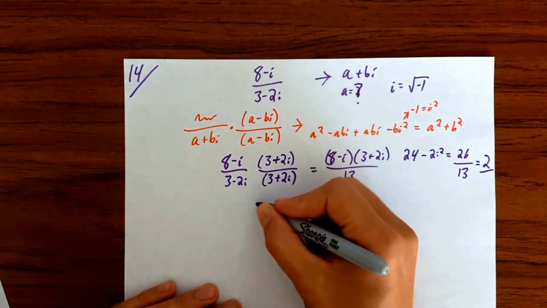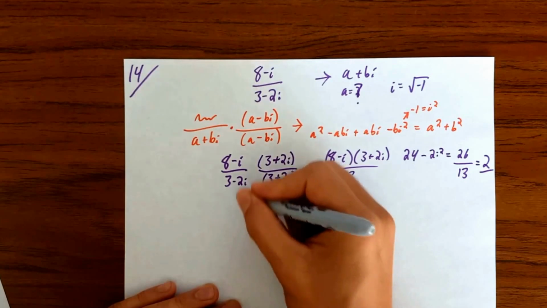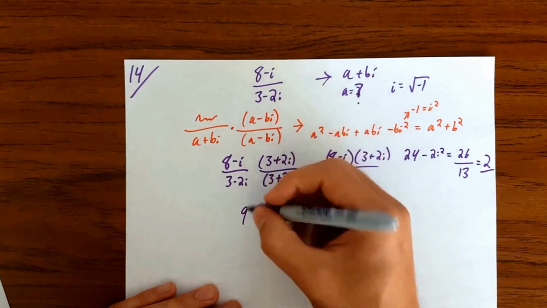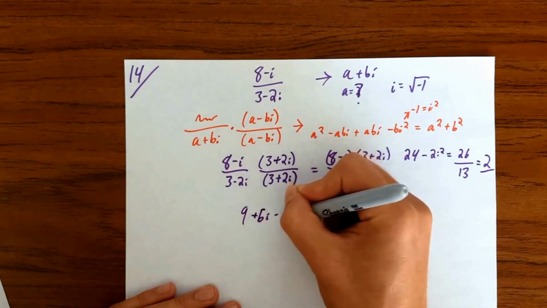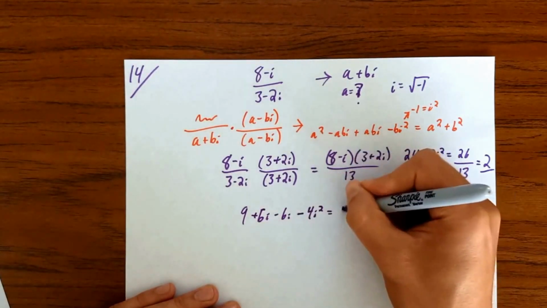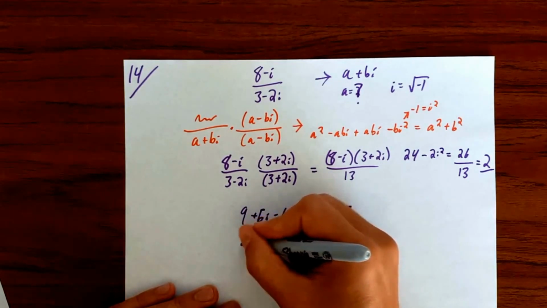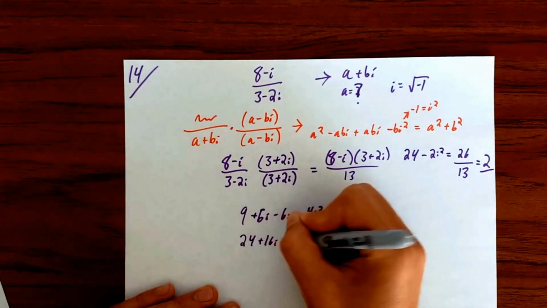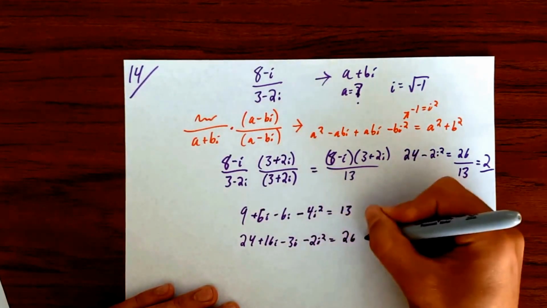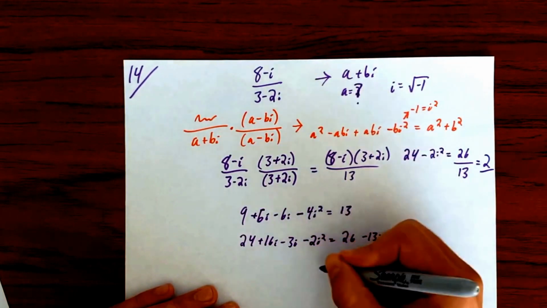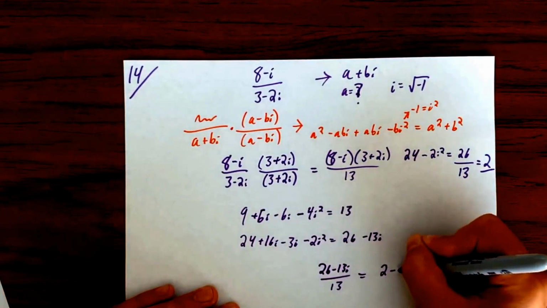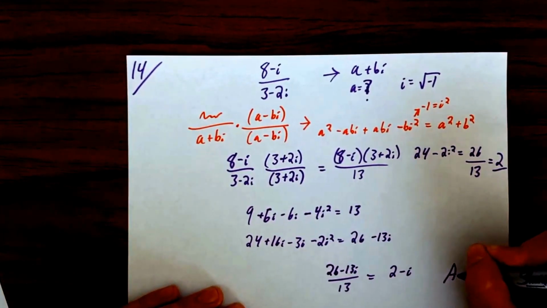On the denominator, you have 3 times 3 is 9, then plus 6i minus 6i minus 4i squared, which becomes plus, so that's 13. And the top is going to be 24 plus 16i minus 3i, and then minus 2i squared, which gives 26 minus 13i. So overall, you get 26 minus 13i divided by 13, which is 2 minus i. So again, the answer is A.